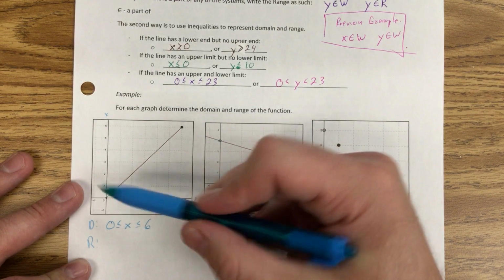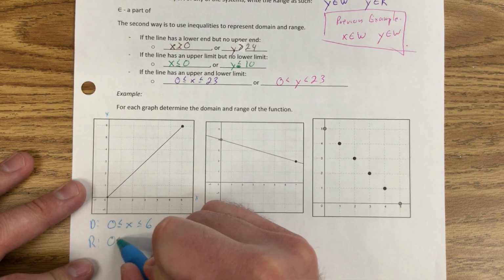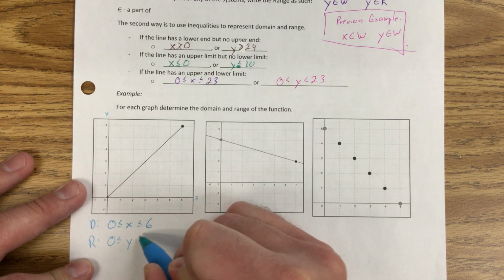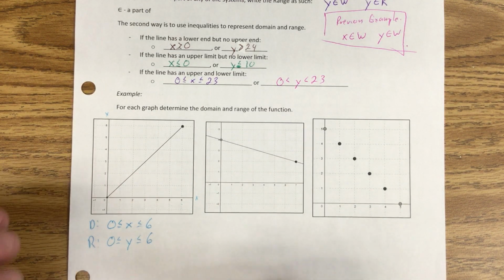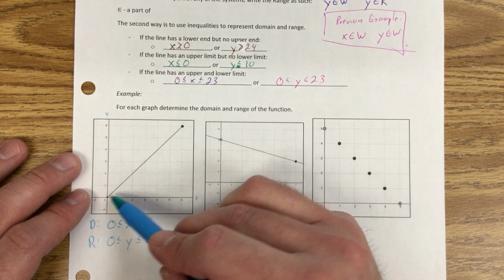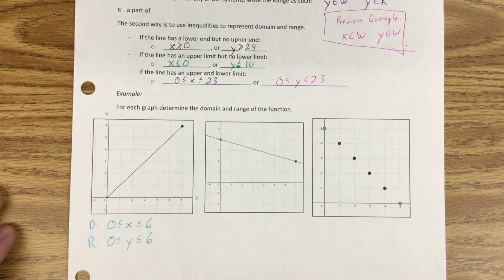Our range is also from 0 to 6. It happens to be the same. So our range can be from 0 is less than or equal to y, which is less than or equal to 6. So our domain and our range are both between 0 and 6. Notice all those values work because it's a straight line. Okay, all those values are going to work for that.